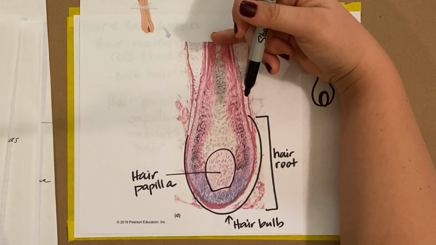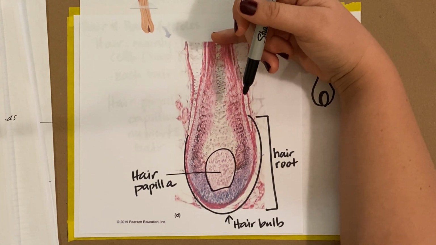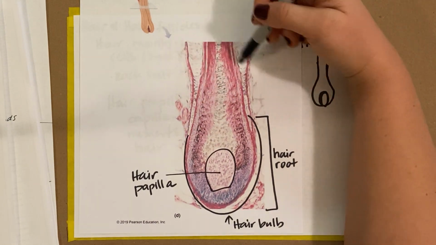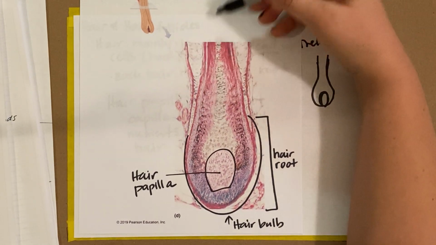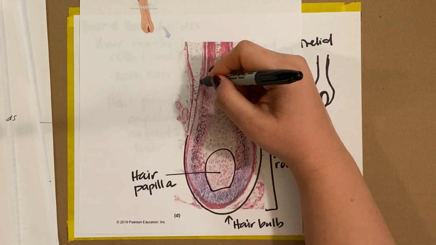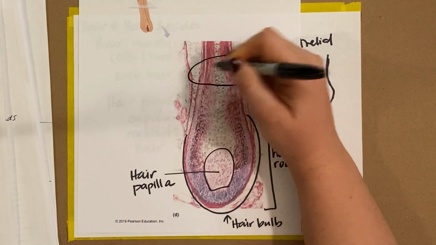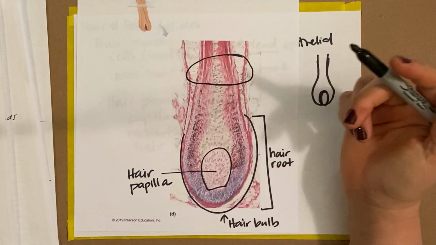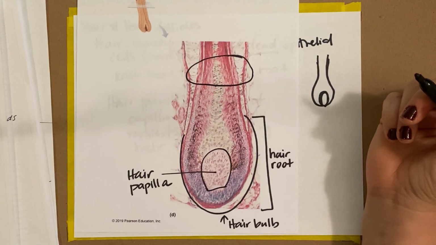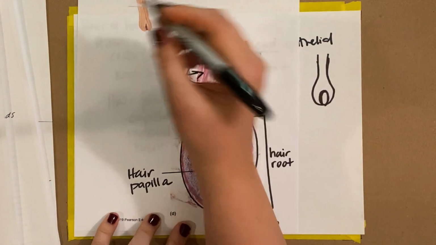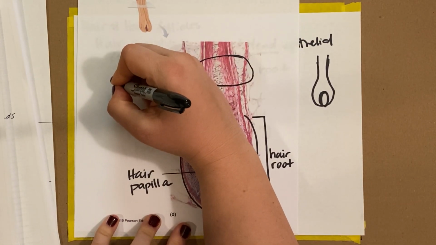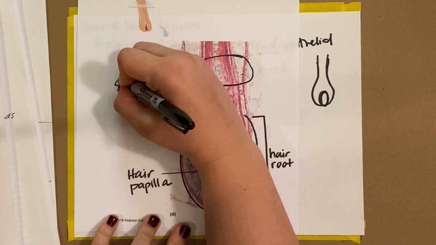And then the hair follicle is going to be this upper structure, the actual follicle of the hair. You can think of it as the structure of the hair that's going to grow out. It is going to be mainly composed of stratified squamous.